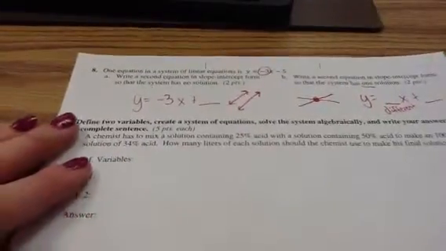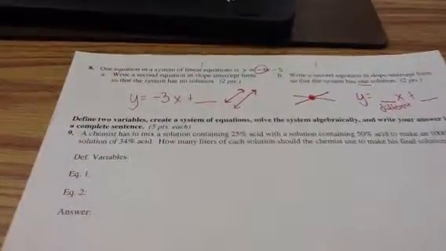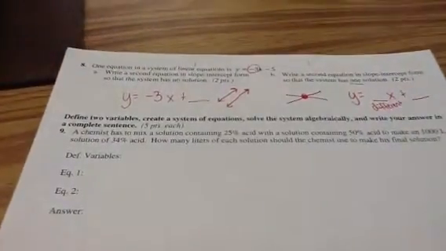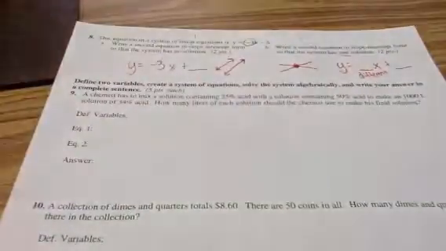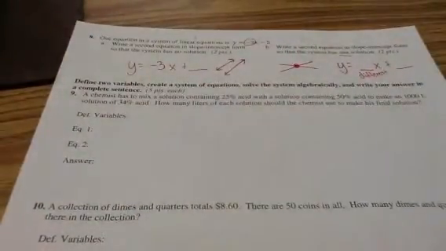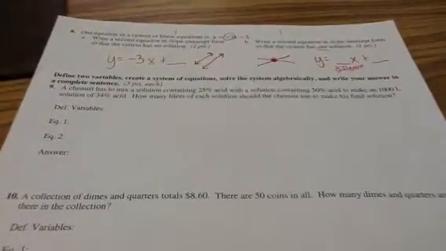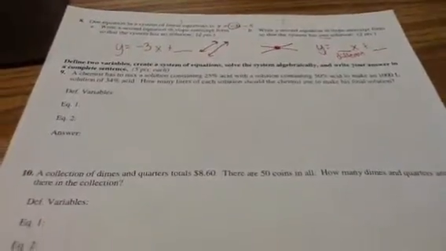For number 9, we need to define two variables, create a system of equations, solve the system algebraically, and write your answer in a complete sentence. So number 9 says a chemist has to mix a solution containing 25% acid with a solution containing 50% acid to make 1,000 liters of a solution of 34% acid. How many liters of each solution should the chemist use to make his final solution?